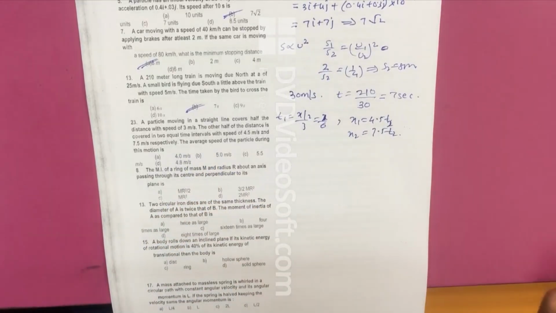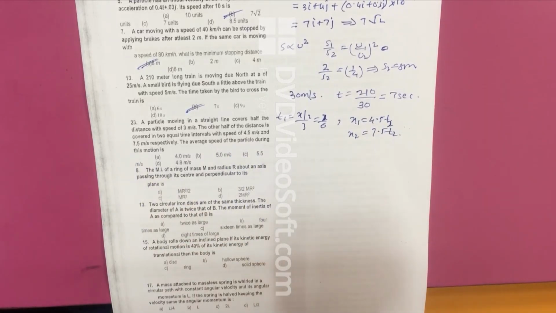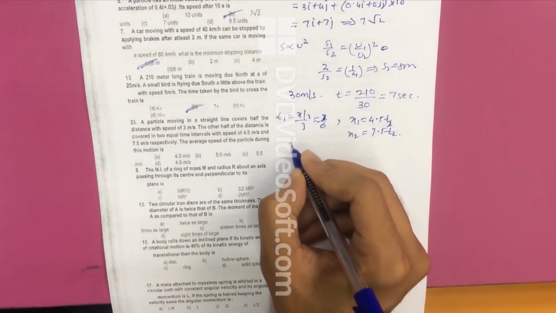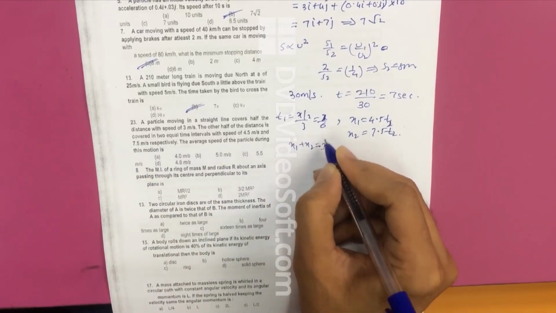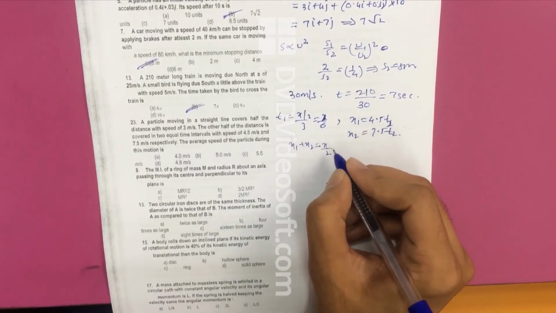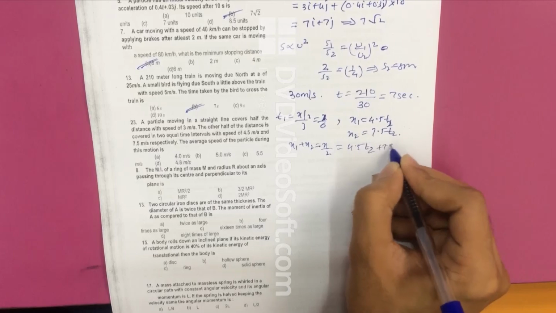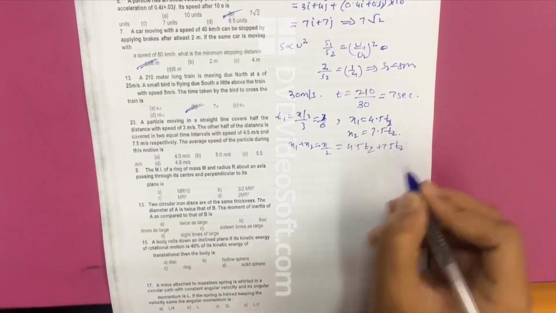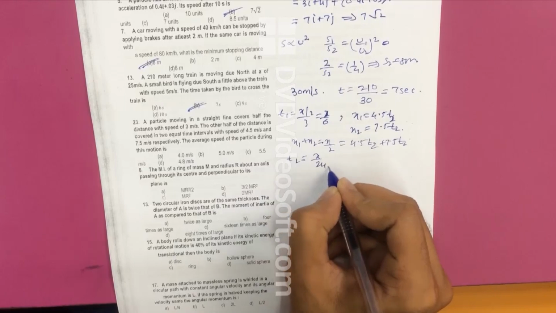x1 is 4.5 t2 and x2 is 7.5 t2, since the rest half of the distance is covered in 2 equal time intervals at speeds of 4.5 meters per second and 7.5 meters per second. So basically x1 plus x2 would be equal to half the distance, which is covered in 4.5 t2 plus 7.5 t2. So your t2 would be equal to x by 24.